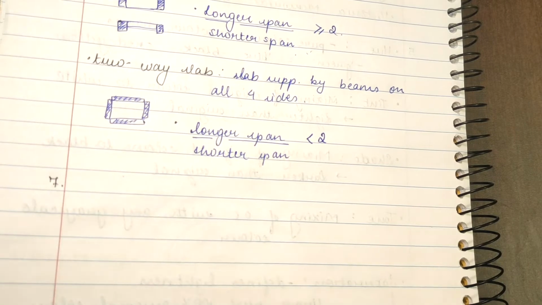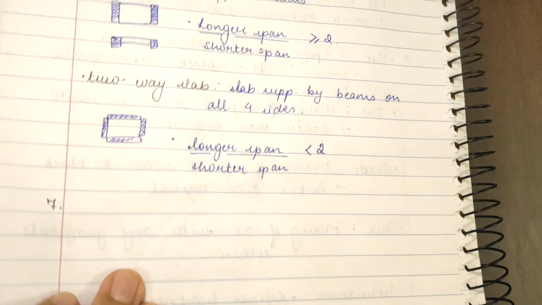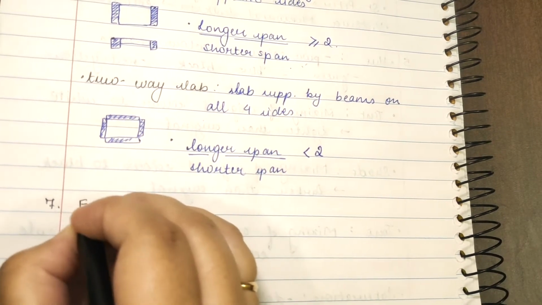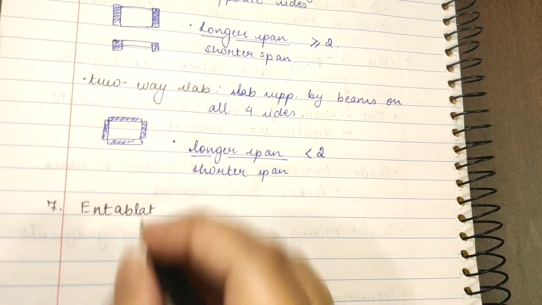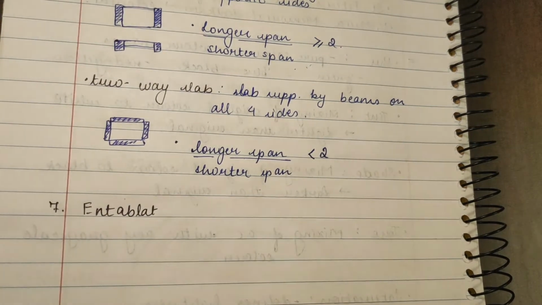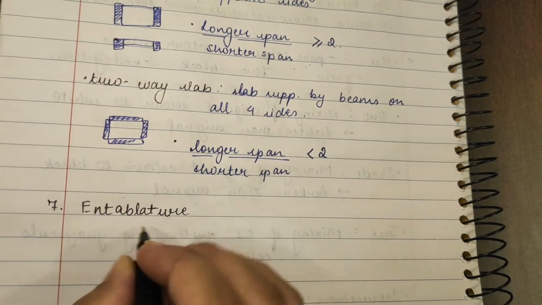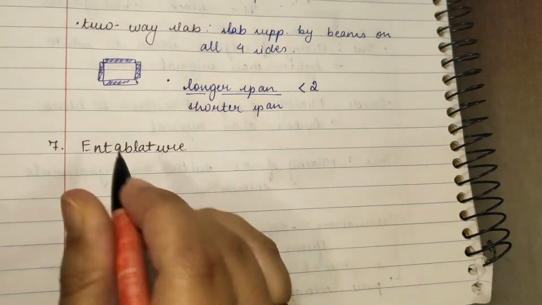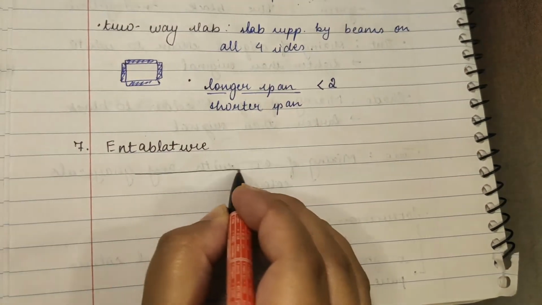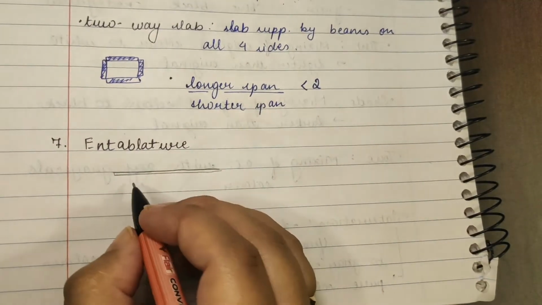Number 7 is a question from Greek architecture, which is the columns. Entablature consists of what? So basically entablature is the topmost part of the columns, Greek columns basically.